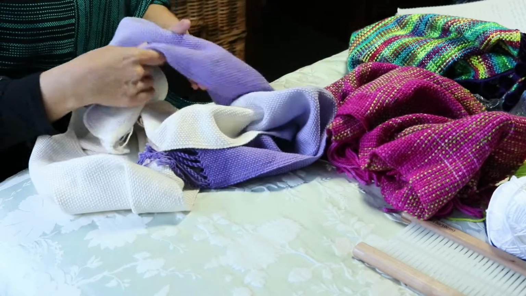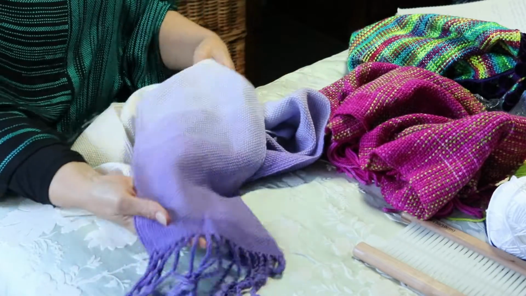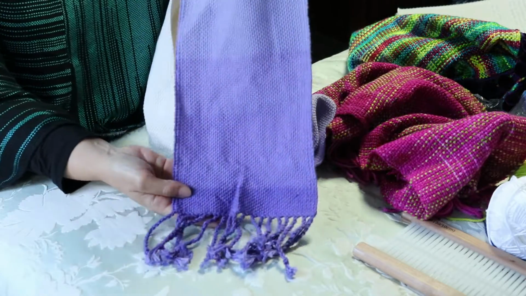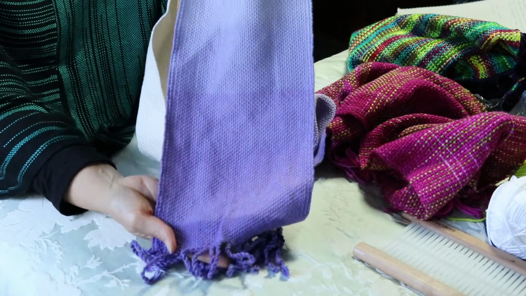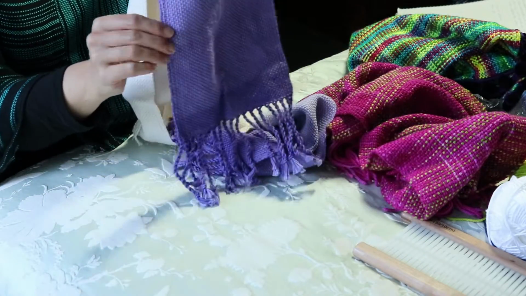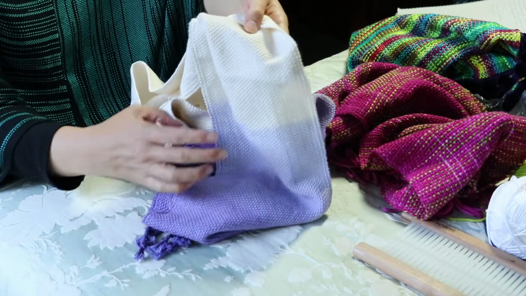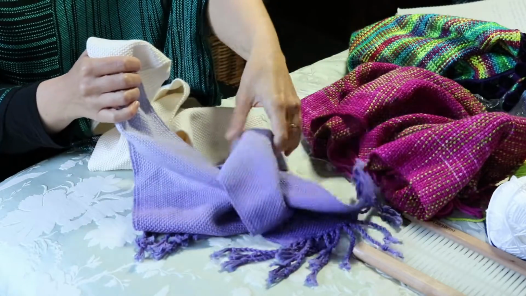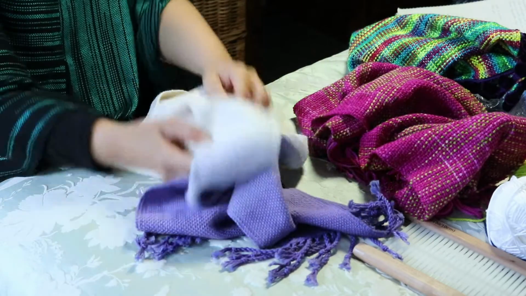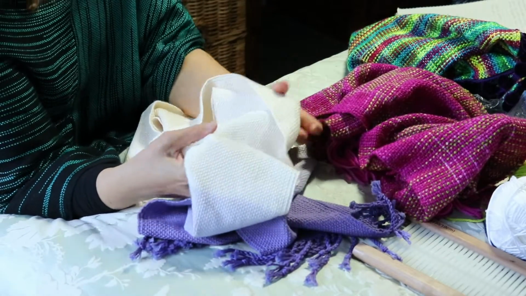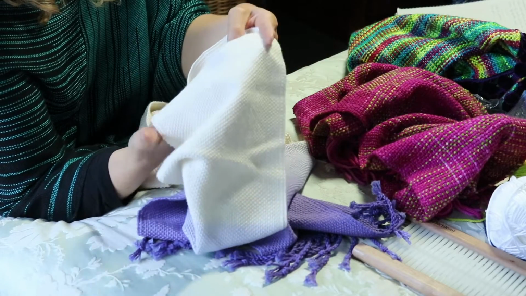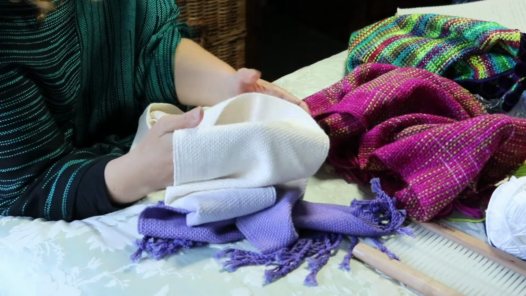Okay, this is another one of my old ones, and I did an ombre dye, so like a dip dyeing. You can see it starts out purple and it fades to cream, and it's like that on both ends. It's quite pretty, but I used this cotton that I'm accustomed to using.